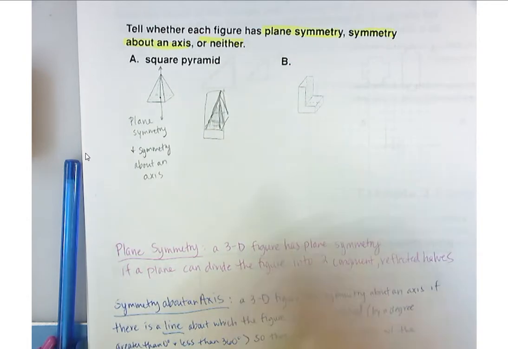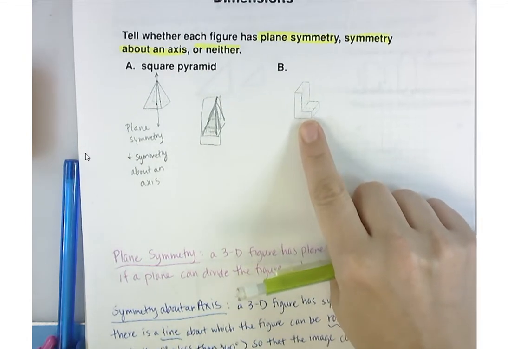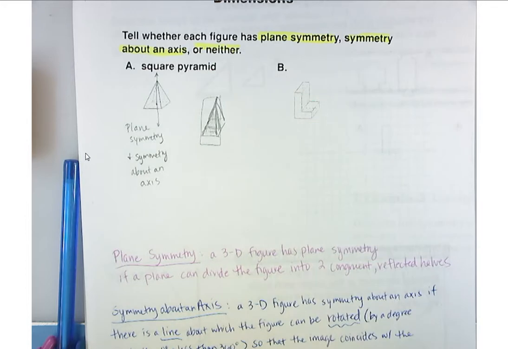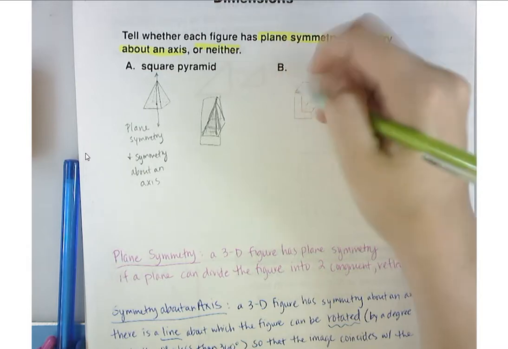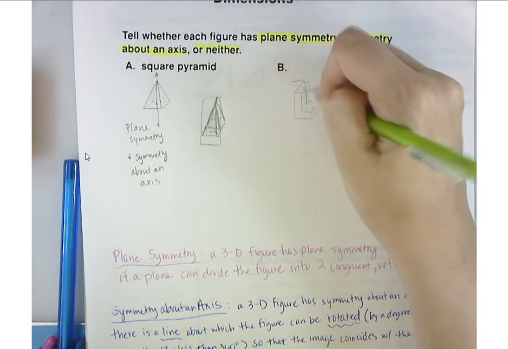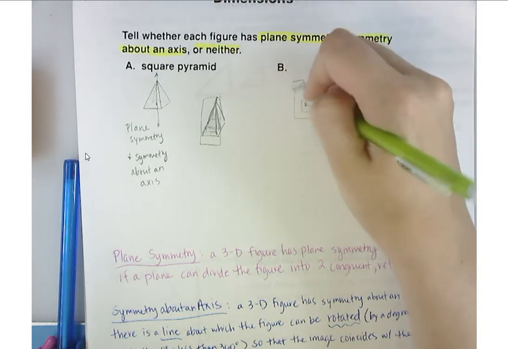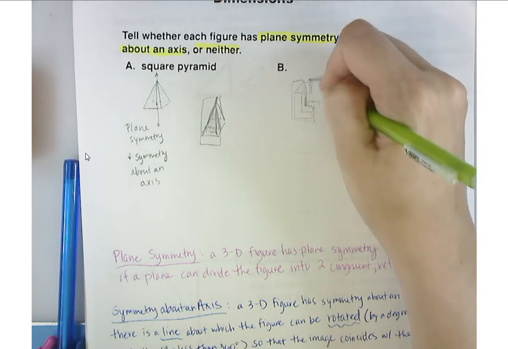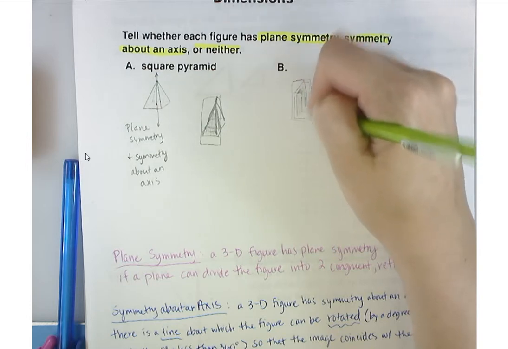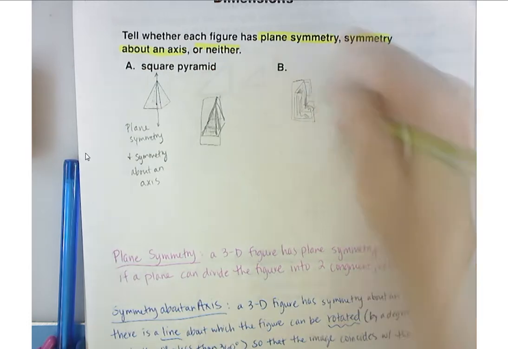So for B we have this block L shape. Is there a way that I could cut that with a piece of paper such that it would be the same on both sides? Yeah, you could just cut it right down the middle, right? You could cut it right here. If you cut that with a sheet of paper, then you'd have this first half here, which would be equal to the second half.